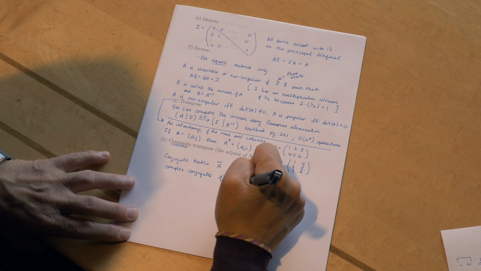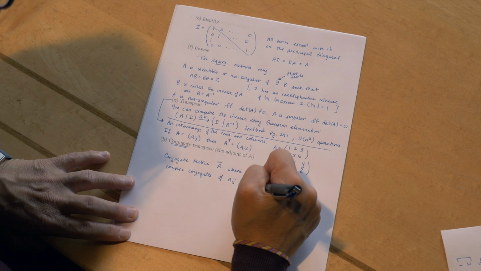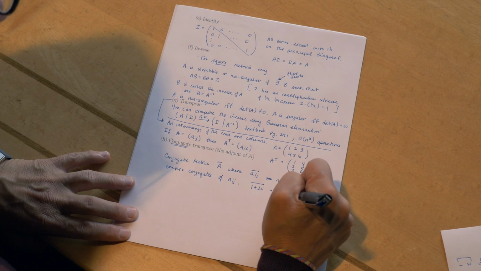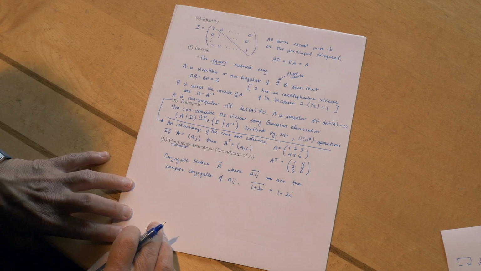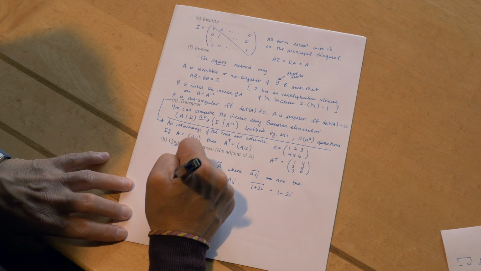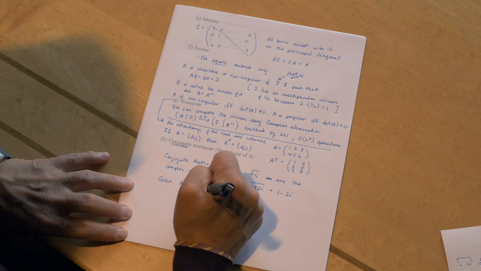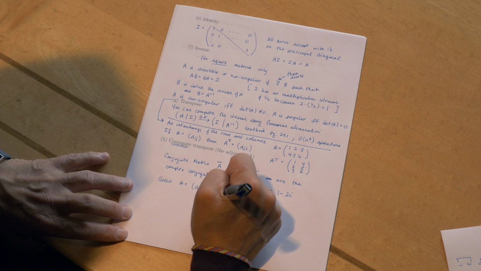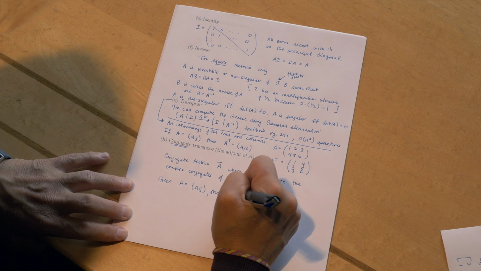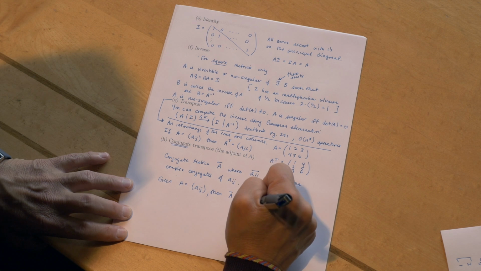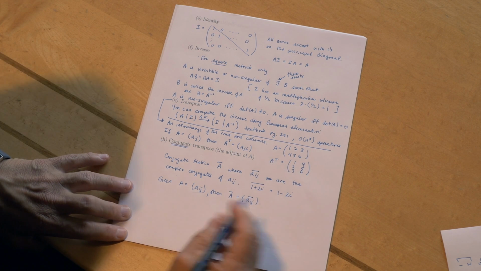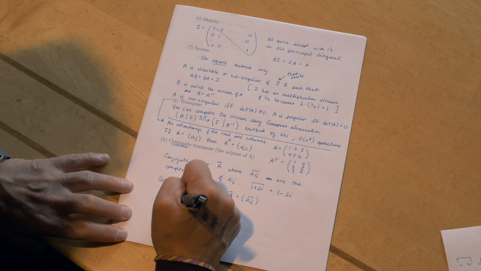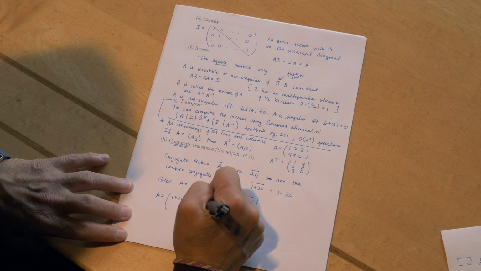Okay, just an example of a complex conjugate. If we have some number 1 plus 2i, and we take the complex conjugate of it, that looks like this. Okay. So given A is equal to the matrix containing the elements a_ij, then A conjugate is equal to that. Okay, quick example: imagine I have this 2 by 2 matrix with complex entries looking like this.